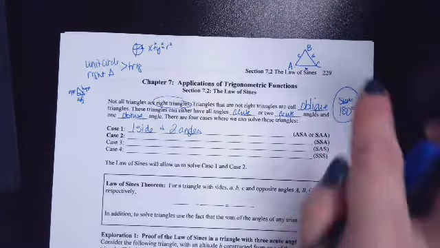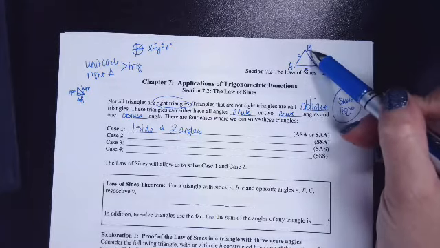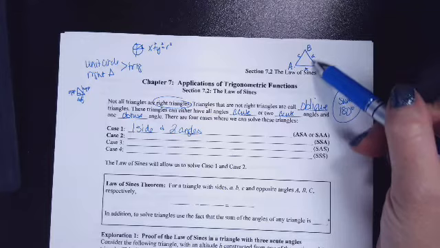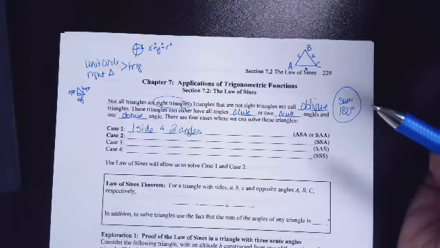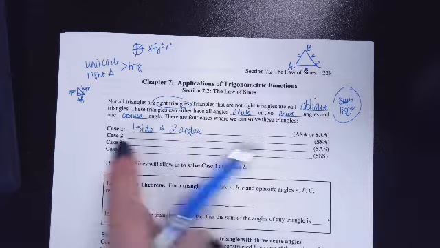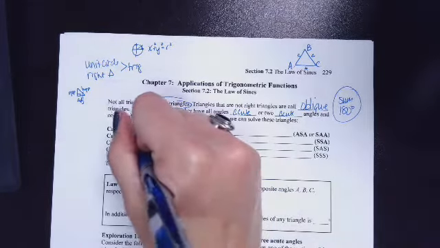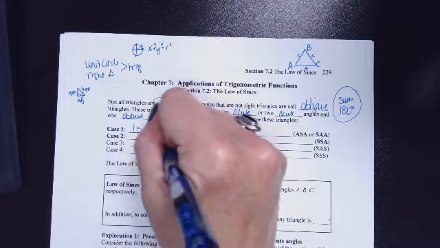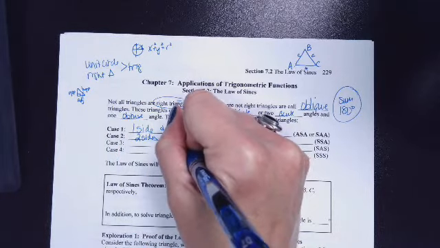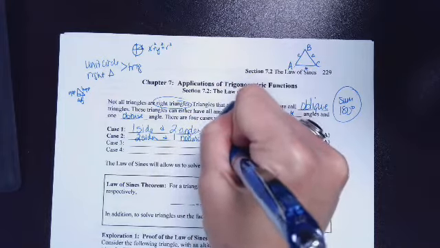If I know any 2 angles, and it doesn't matter, for example, if I knew A and B, it doesn't matter which of the other 3 sides I know. I have set up the proportionality of the triangle and the size of the triangle. The second case is side-side angle, where I know 2 sides and 1 non-included angle.